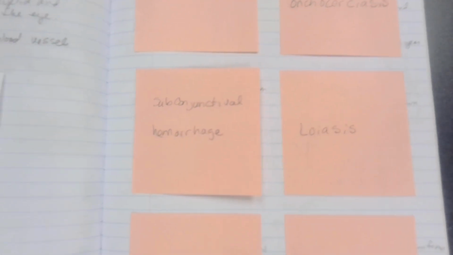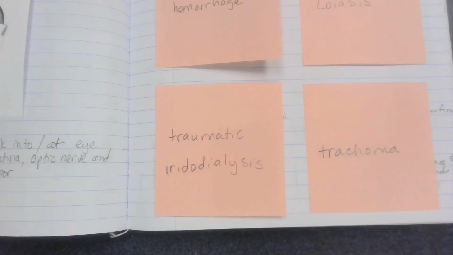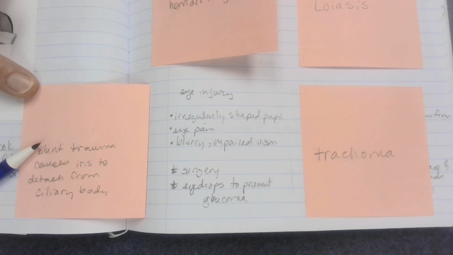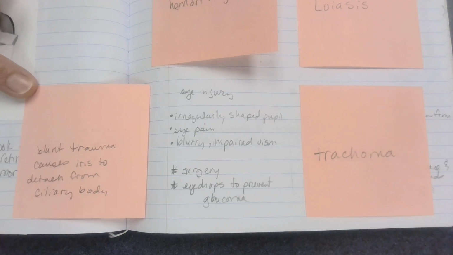Next. This one is traumatic iridodialysis. This is caused when blunt trauma causes the iris to detach from the ciliary body. So the iris detaches from the ciliary body.